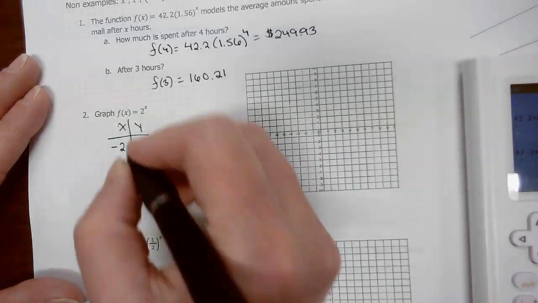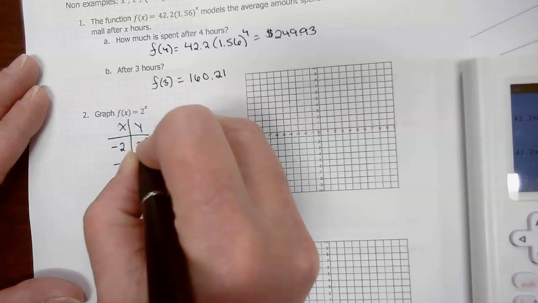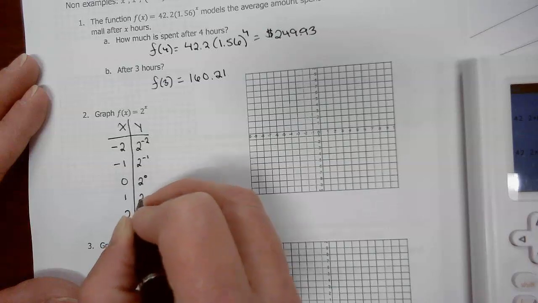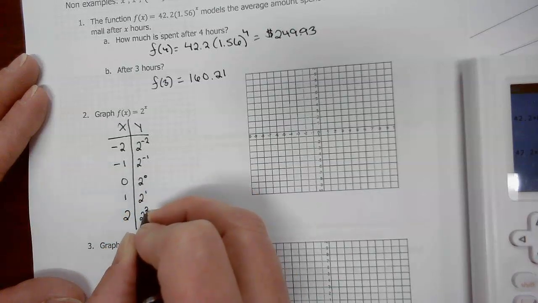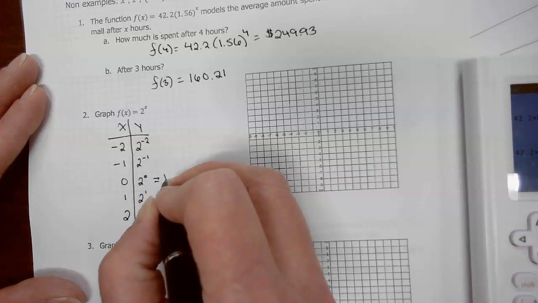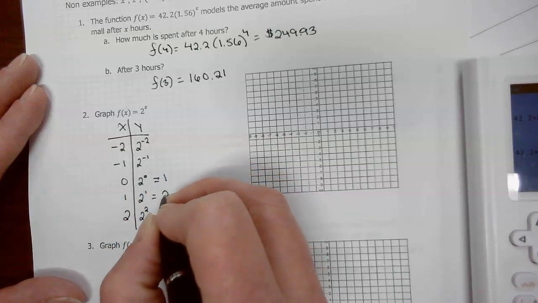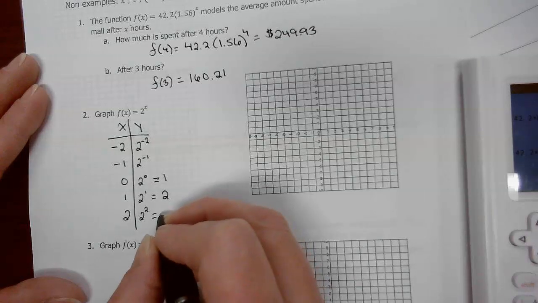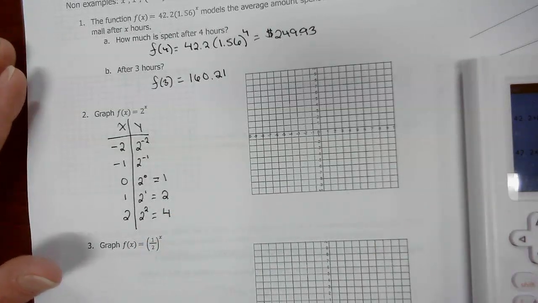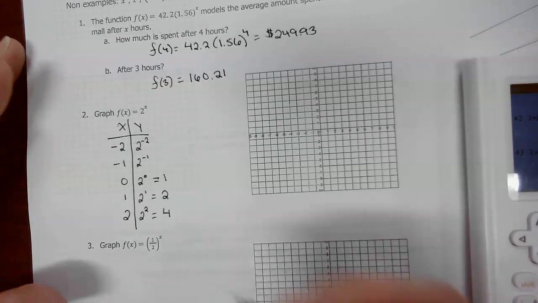And we're looking at powers of 2. So 2 to the -2, 2 to the -1, 2 to the 0 power, 2 to the first, 2 to the second power. Well, 2 to the 0, anything to the 0 power is 1. 2 to the first power is 2. 2 to the second power is 4, and then we'd have 8, 16, and so forth, because we're multiplying by 2 each time.